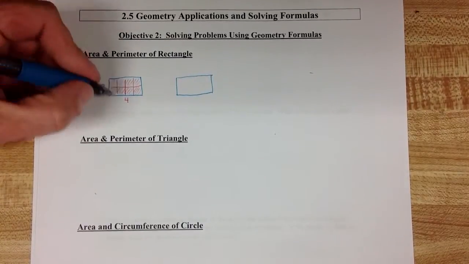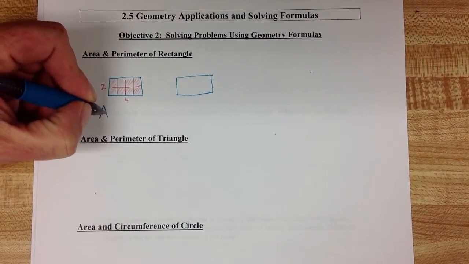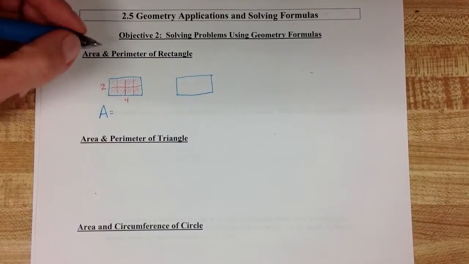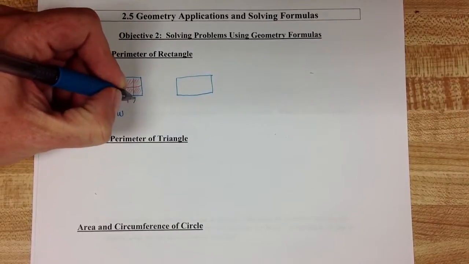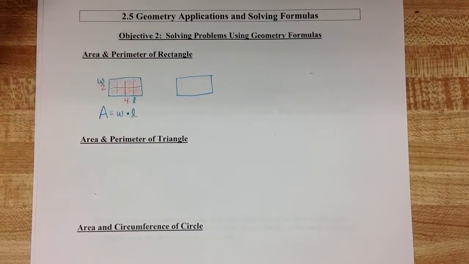So my base formula for area of a rectangle is that you take the width and the length and you multiply the two together.